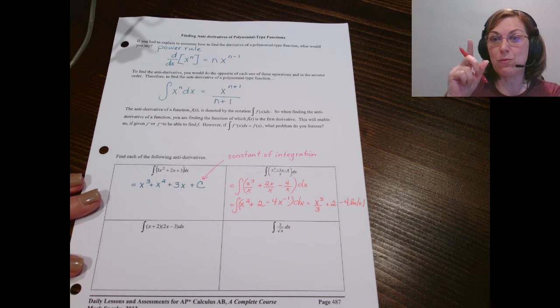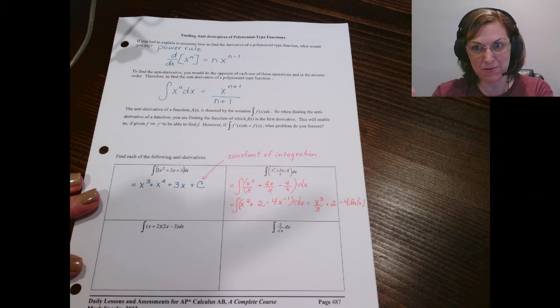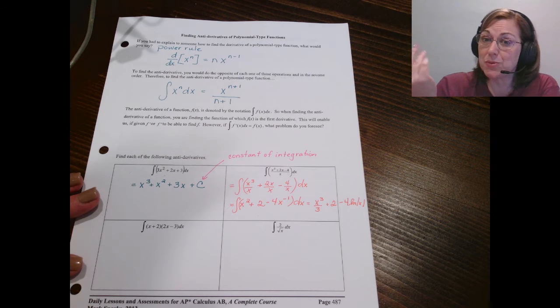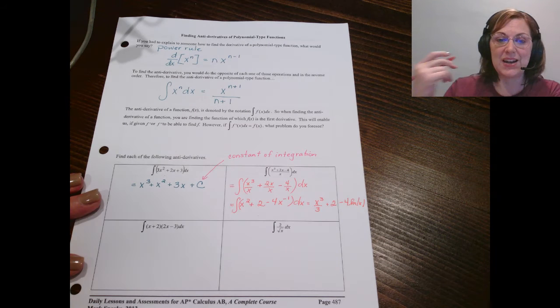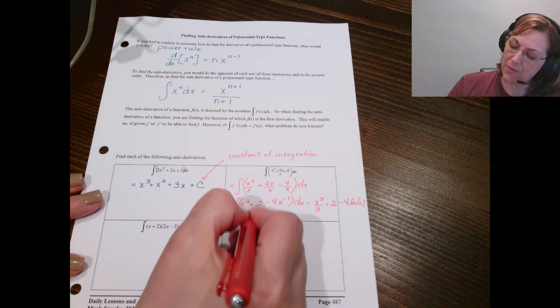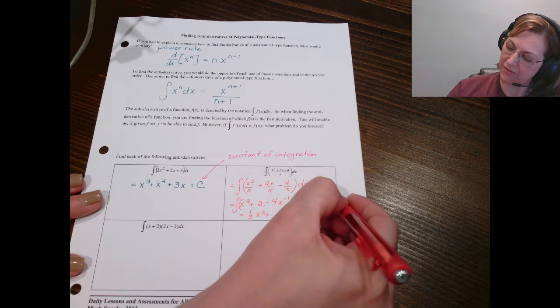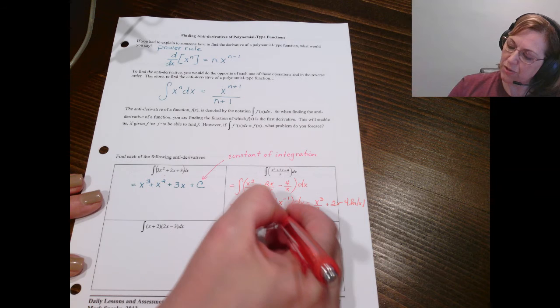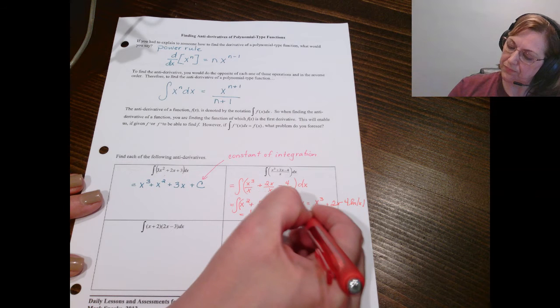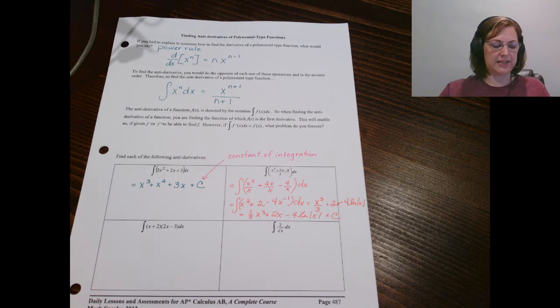If we have 1 over x and we're looking for the antiderivative, we do not do the power rule because we get x to the 0, which would be 1. So instead, we have to use our ln of x. All right, so I'm going to write this so I have a little bit more room, and it's got a plus c. Don't forget your plus c.